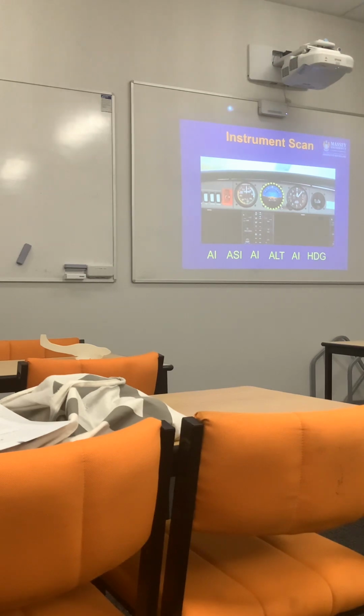It's actually a common fault with students. They'll get busy looking at their nav log, looking at random instruments, basically looking away from the AI too long. So very early, regardless of limited panel or full panel, we need to train them.